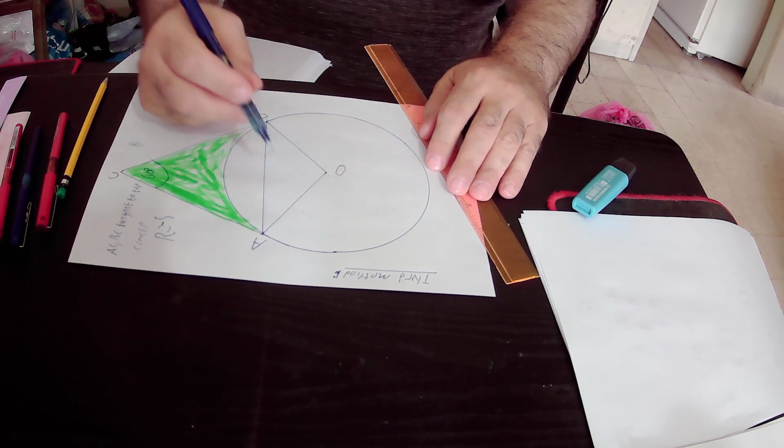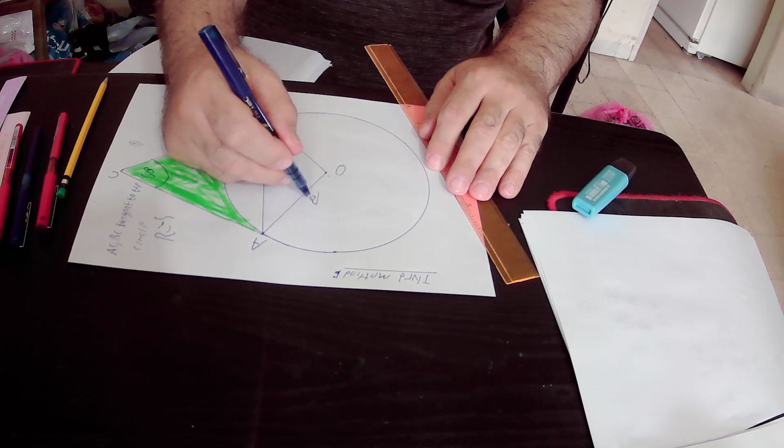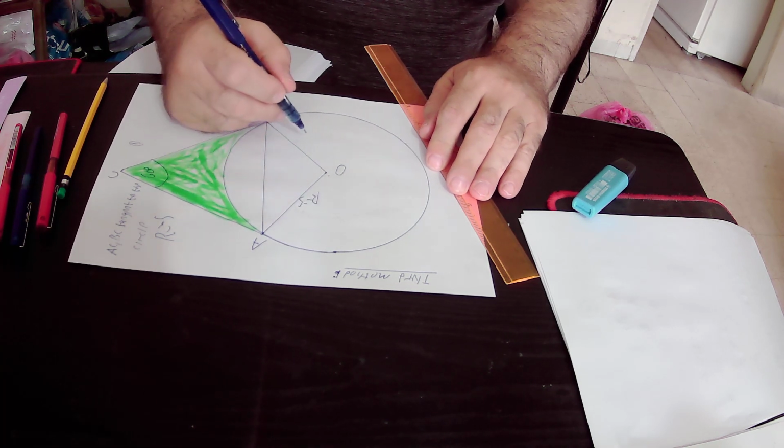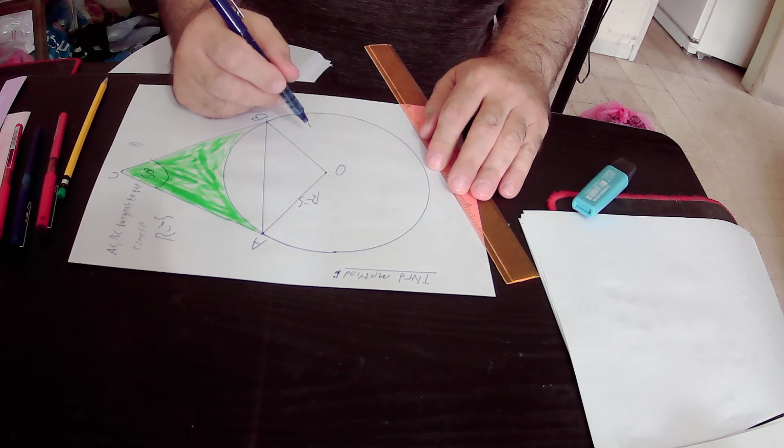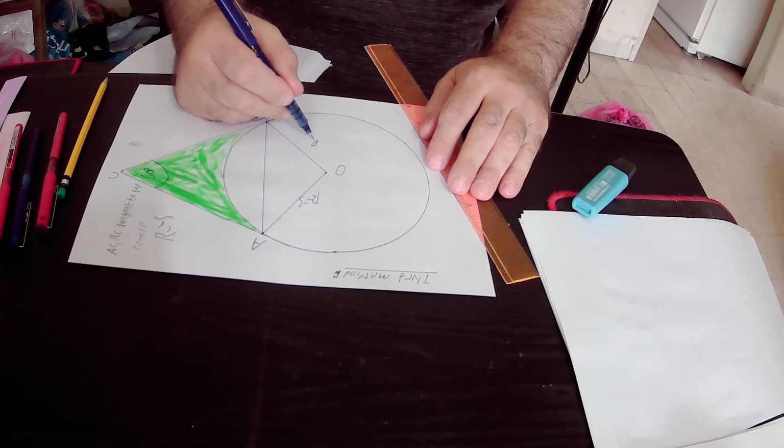AO is the radius of the circle that equals 5 units. BO is the radius of the circle that equals 5 units.